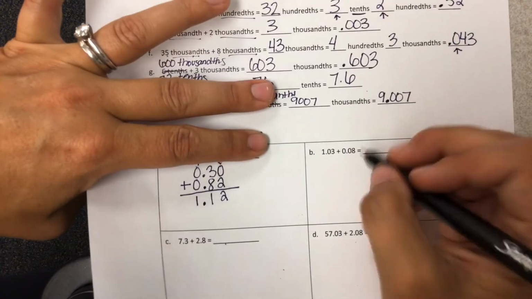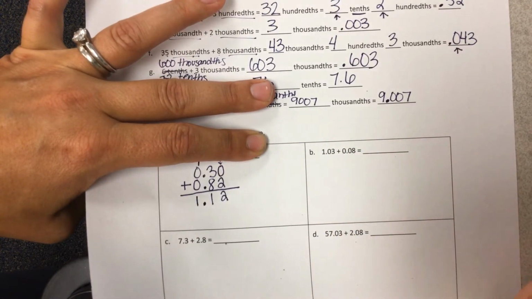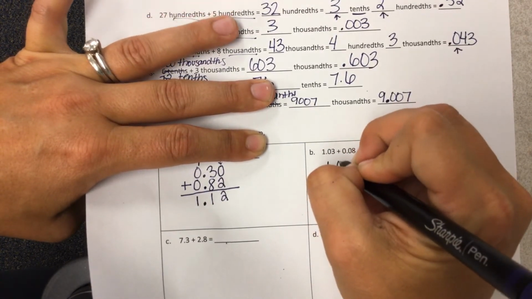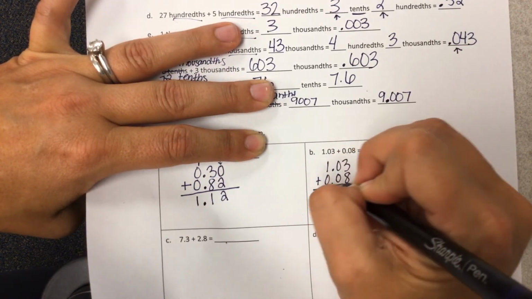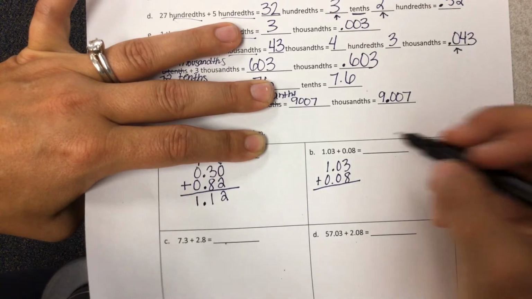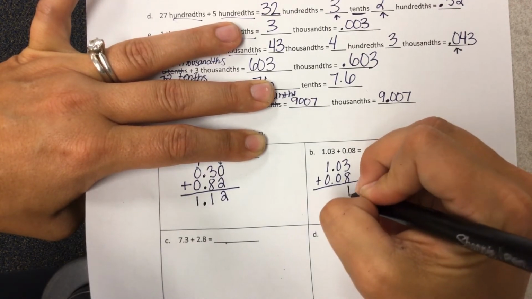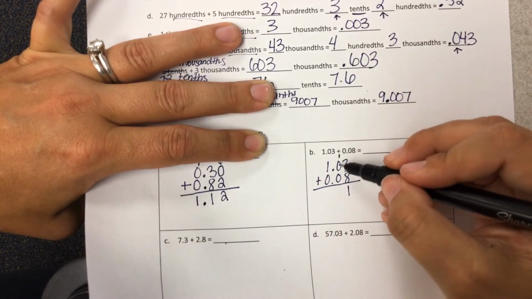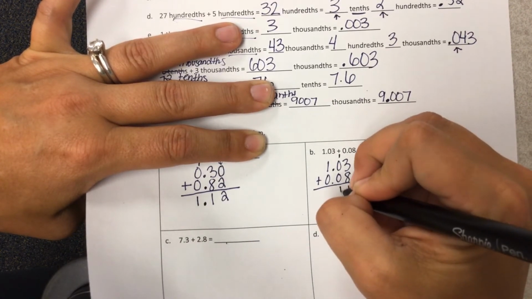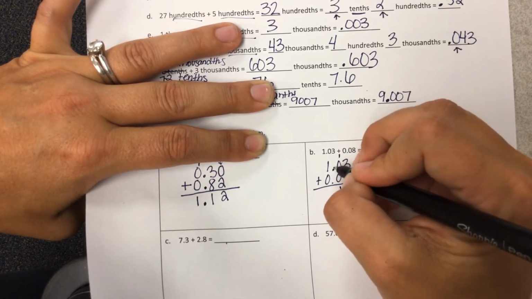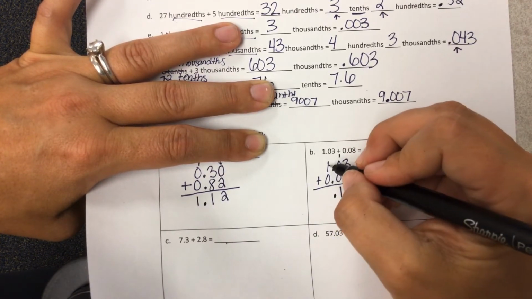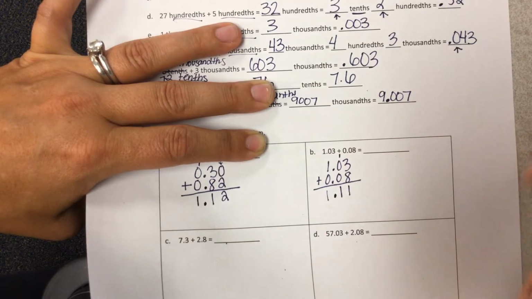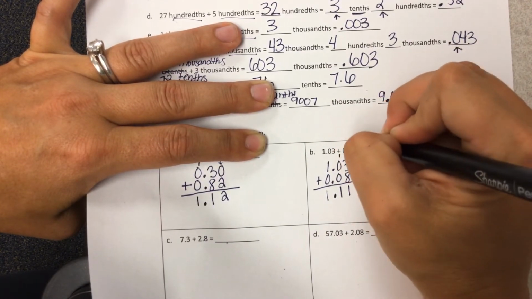Okay. Letter B is pretty nice. It's got the 3 digits with the decimal. So I'm going to write 1 and 3 hundredths. I'm going to add 8 hundredths. That's pretty simple, okay? 3 plus 8, well, that's 11. I'm going to regroup my 1. 1 plus 0 is 1. Okay, don't need to regroup anything. I'm just going to automatically, here's my decimal. I'm just going to add that decimal before I go and finish my problem of 1 plus 1 is 1. So this answer is 1 and 11 hundredths.